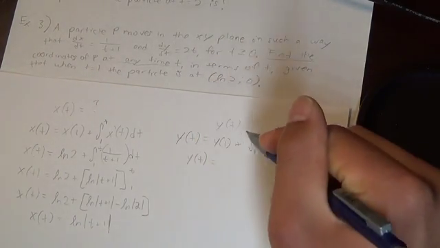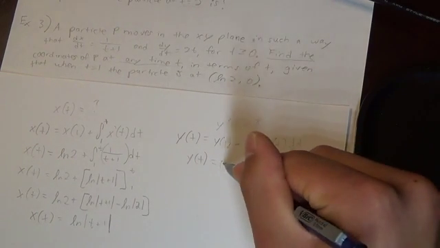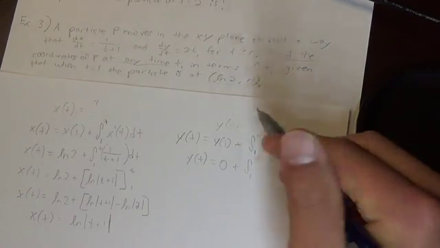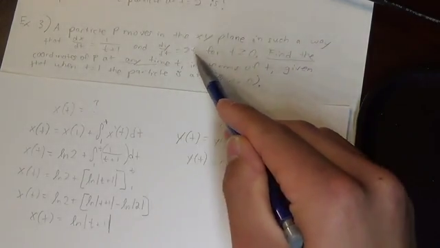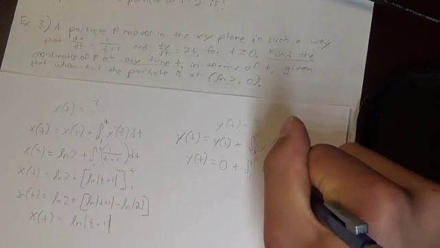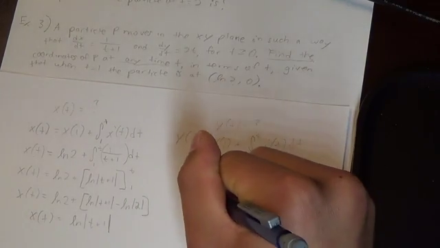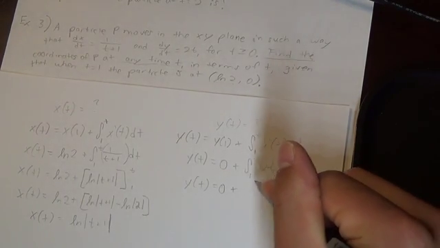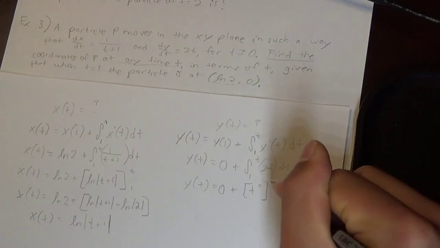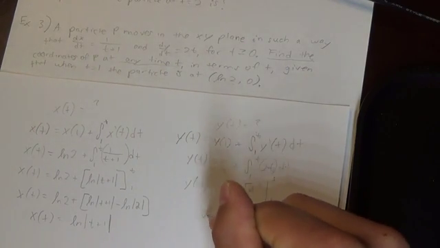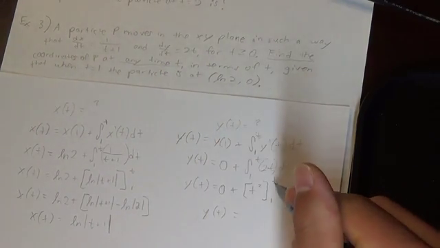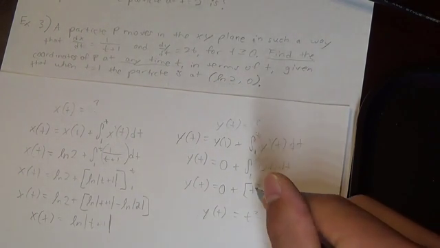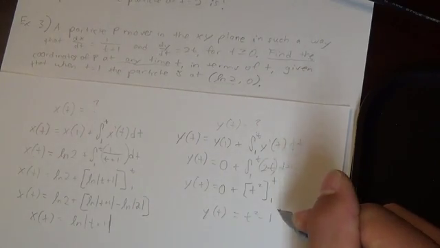So y of t equals, y of 1 we just said was 0, plus the integral from 1 to t of y prime of t, which is the same thing as dy/dt. dy/dt is 2t dt. So y of t is 0 plus the integral of 2t, which is t squared, evaluated at t and 1. So when you plug in t here, you get t squared. When you plug in 1, you get 1, so minus 1.